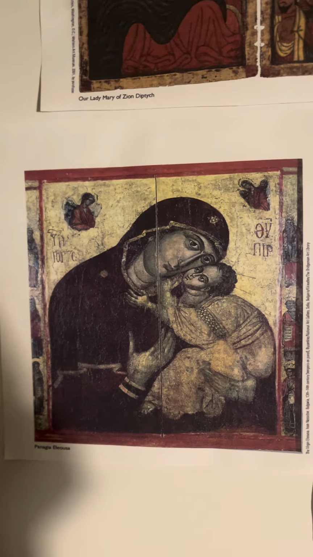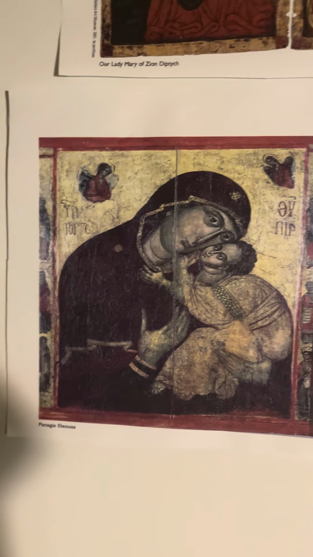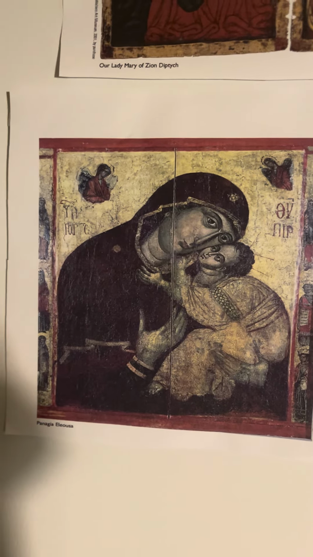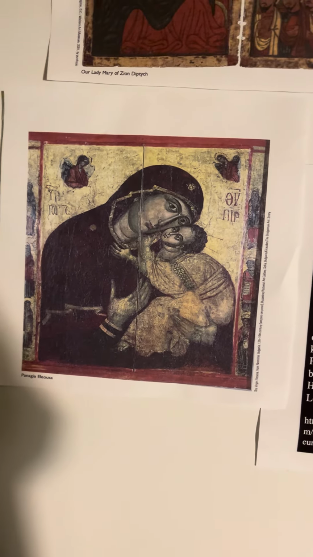baby. Anyways, this is a Bulgarian painted wooden diptych called the Panagia Eleousa, and also features the two archangels, although they're a bit less prominent. Even though this image is Bulgarian, it's actually modeled after a Byzantine visual style. Think about how that might be global.